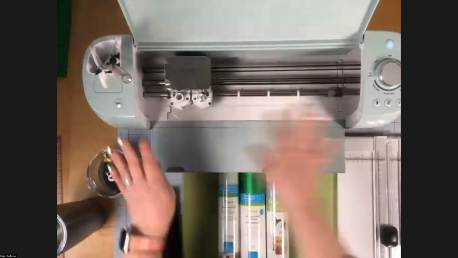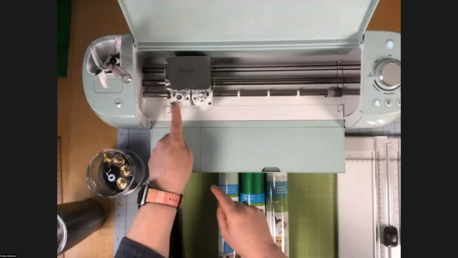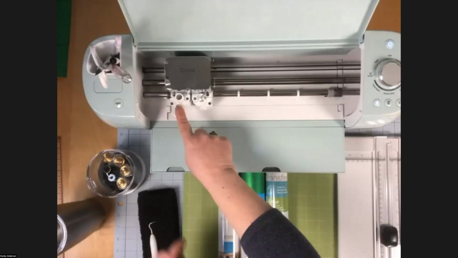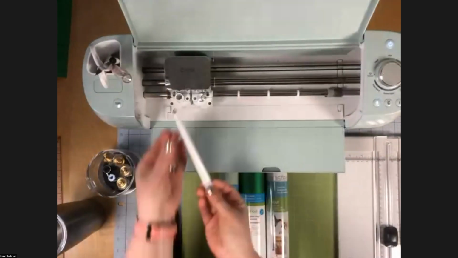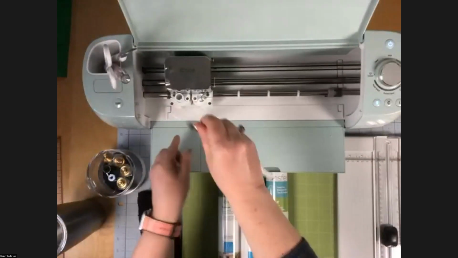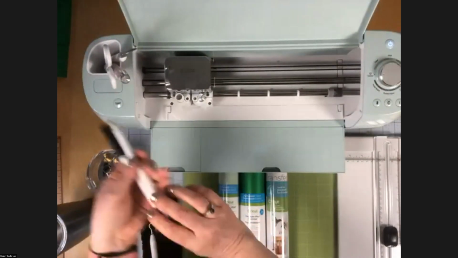So real quick, just to go over the machine, you have your A and your B. The B holds your blade. The A, if you were making a card and you were folding, that would go in the A slot, or your pen, if you're drawing, that would go in the A slot there.